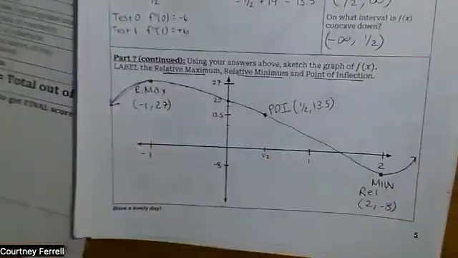This is how you were graded. Congratulations.